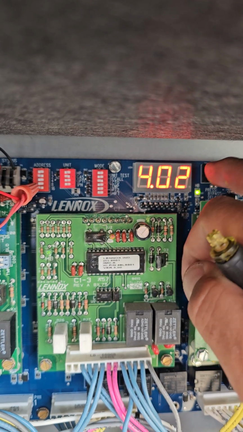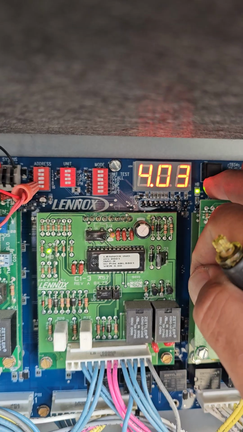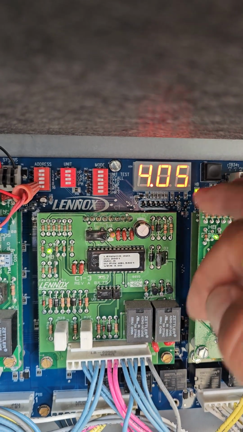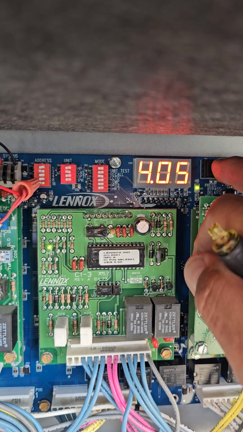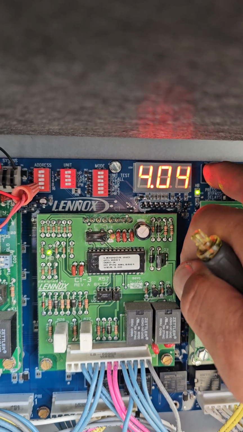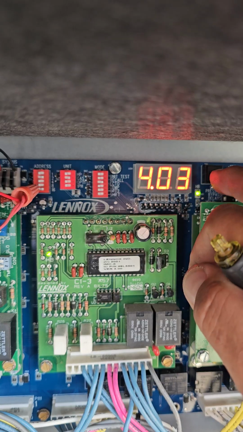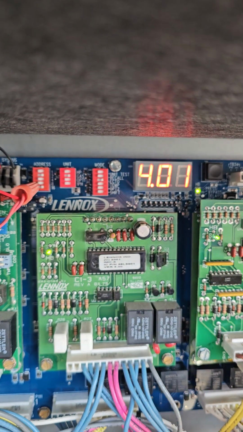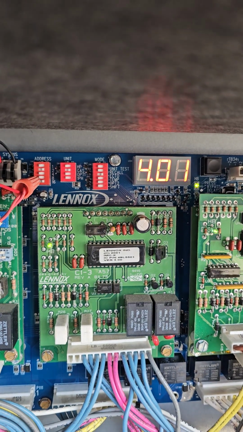So one click is up. There you go, one click, and you're like, oh my God, I forgot how to go, I have to go back to 4.01. Just double click on the button. Keep double clicking, and it'll bring you back to that. That way you don't have to keep scrolling all the way through every single time.